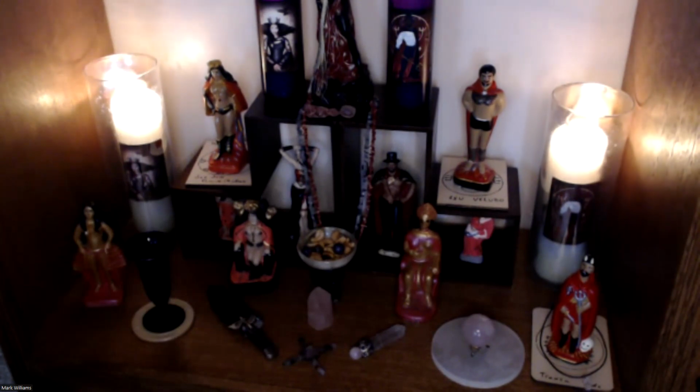You'll also notice that I've put an offering on this one. I do have offerings that I give on my other altars, but this one, because they are so tied to the earth and the astral plane, I give them persistent offerings because they're more connected to physicality.